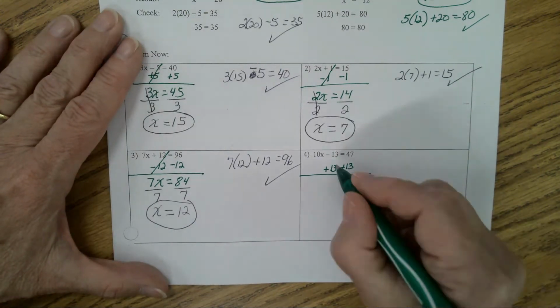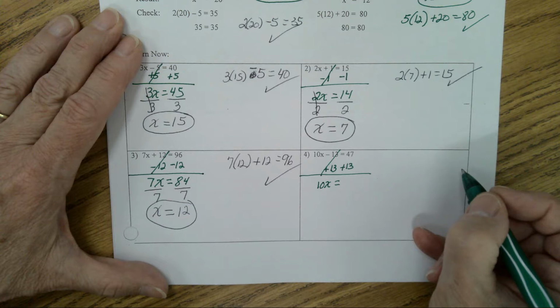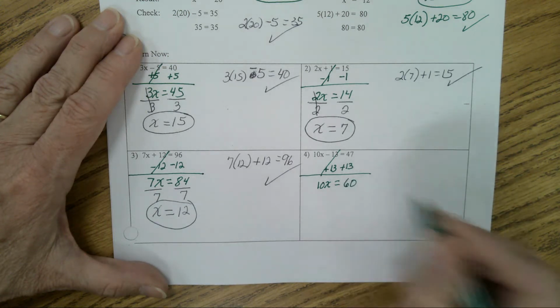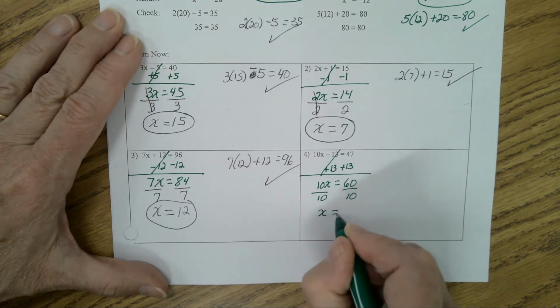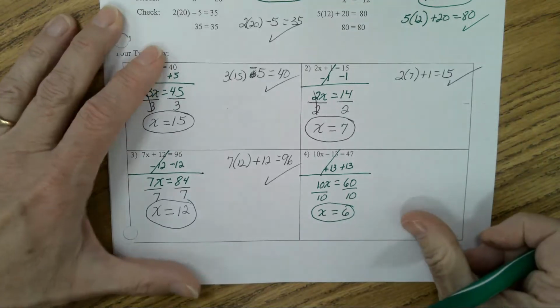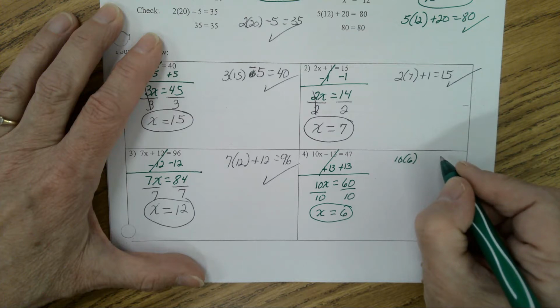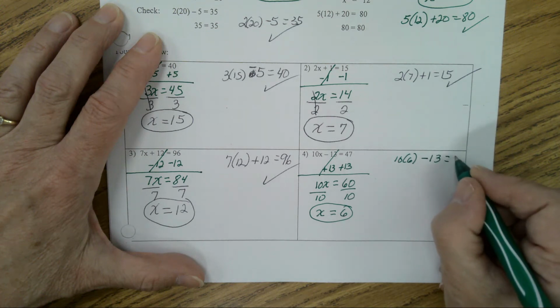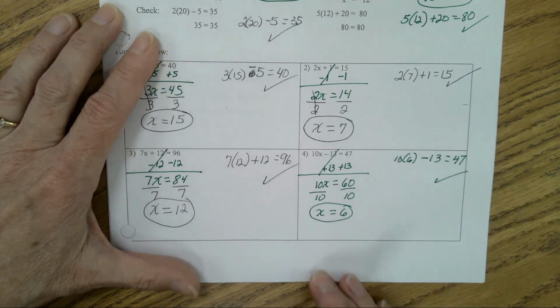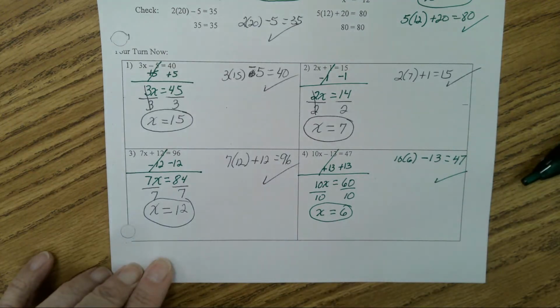Now, we have 10 times x equals 60. Divide by 10, and x equals 6. All right, now let's check. 10 times 6 is 60, and 60 minus 13 will give us what we have there. All right. Keep on going.